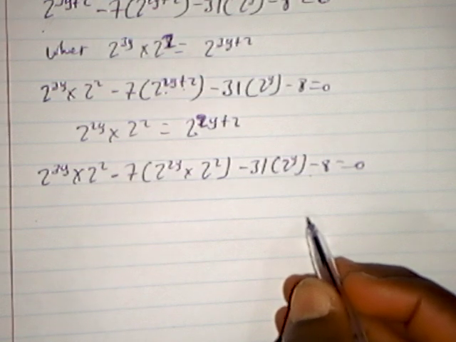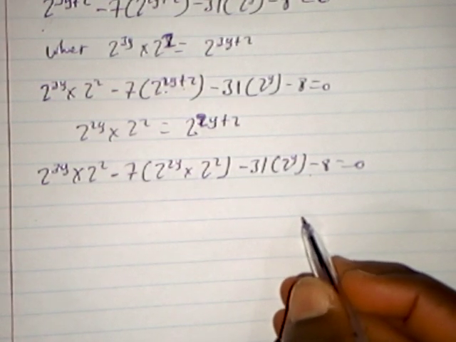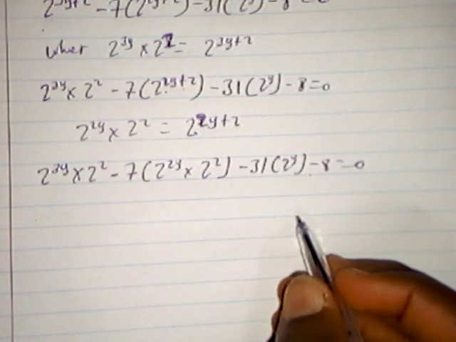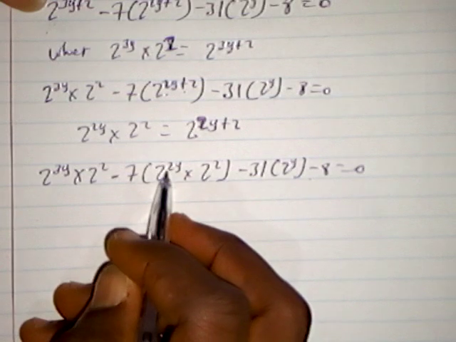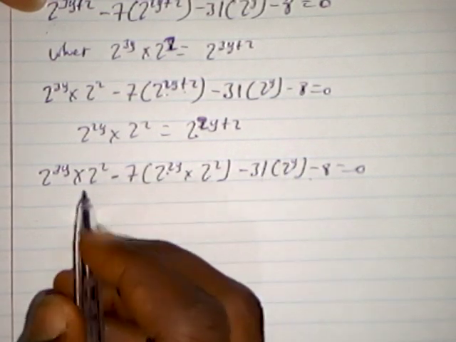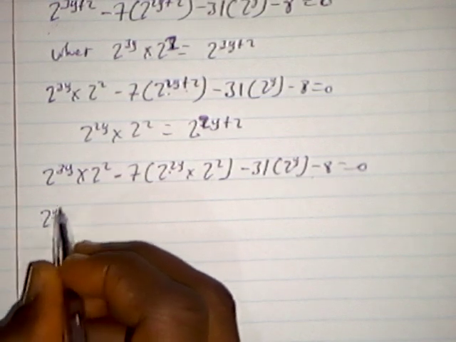Now we are going to take all the terms that have a power that is a letter inside a bracket. Now this one has a power that is a letter, which is y. This one has a power that is a letter. This one has a power which is a letter. Let them be in a bracket with the letter power. So 2 raised to the power y.